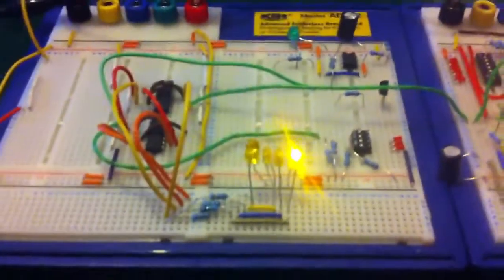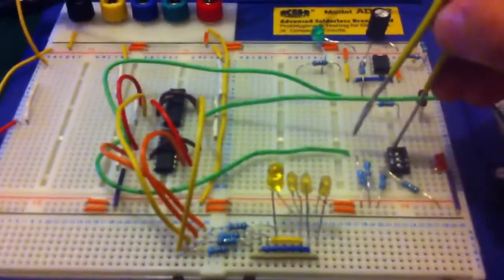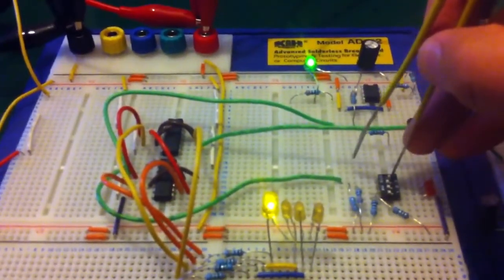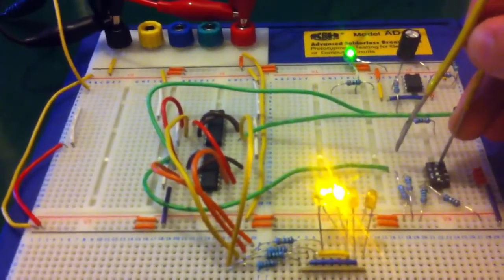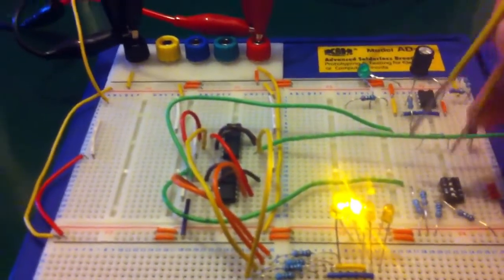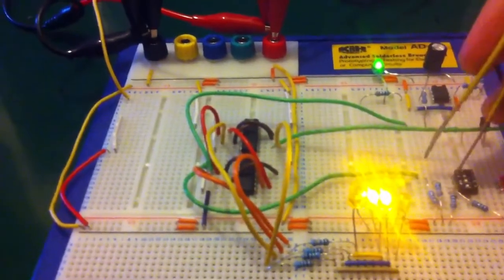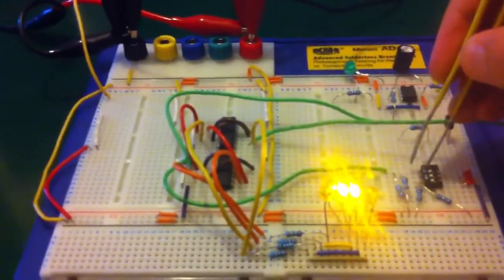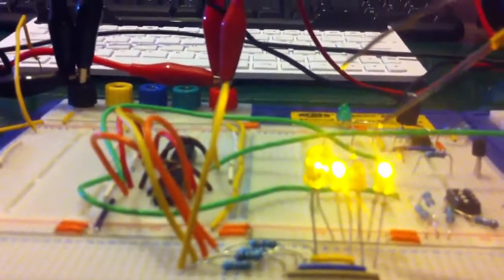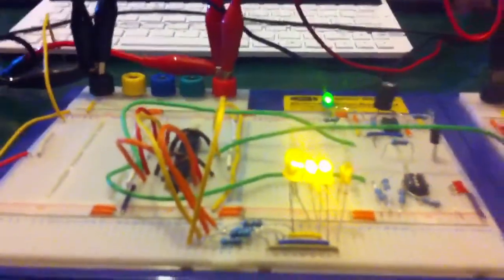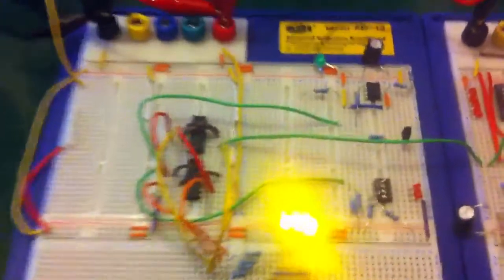Let me just do another example. This time I'm going to register a 1, another 1, this time a 0, and then I'm going to register a 1. So as you can see, it's shifting the middle one, the one that is off, to the right. And that's how the register circuit works.